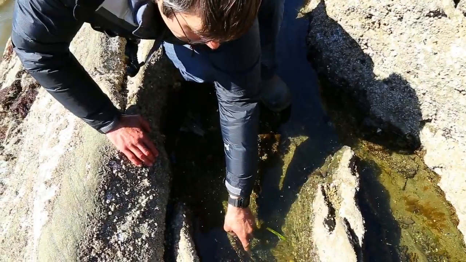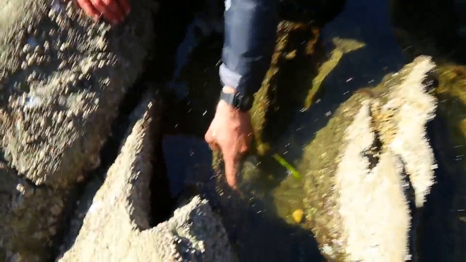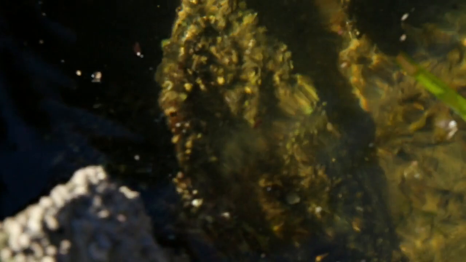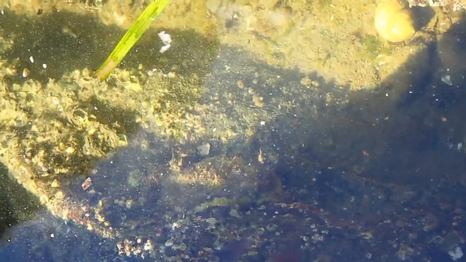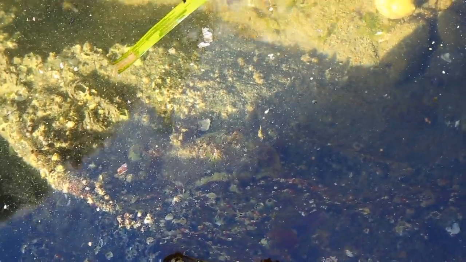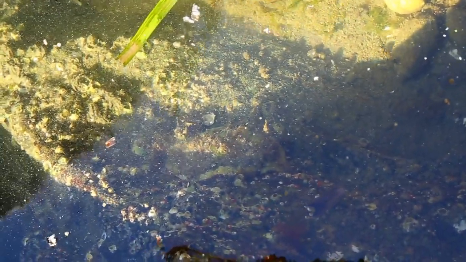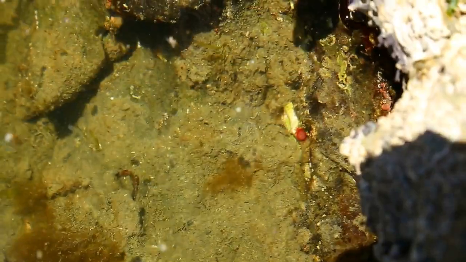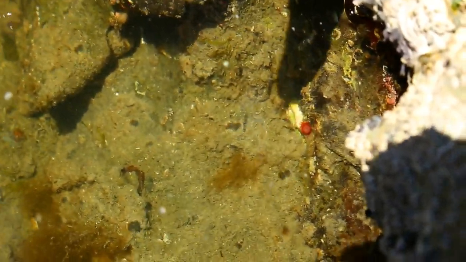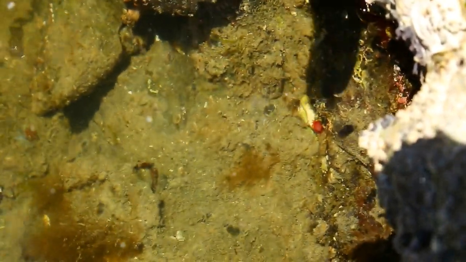Oh, and here's something kind of cool. This is what's called a jingle shell. It's attached to the side of the pool, and they traditionally are used on regalia because they jingle. They're also pretty on the underside, but I'm not going to pull it up because that would kill it. All right, we also have a tube worm right here with the white tube and the red top.